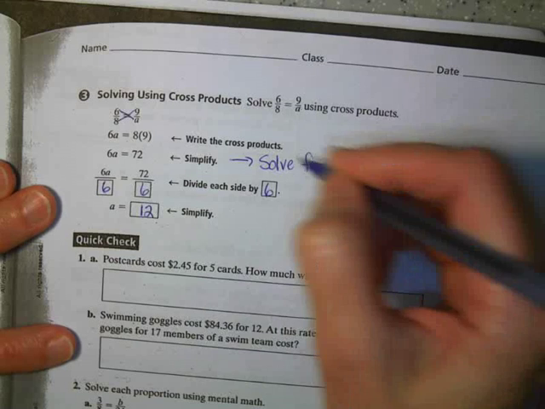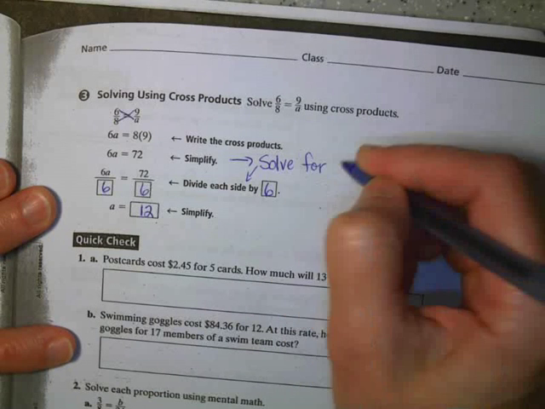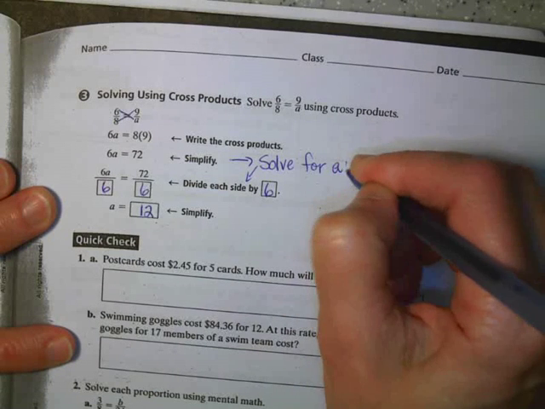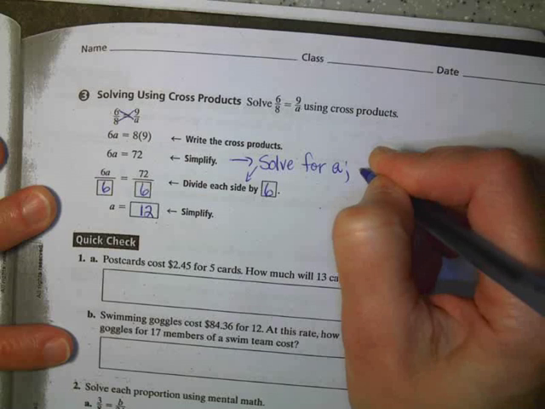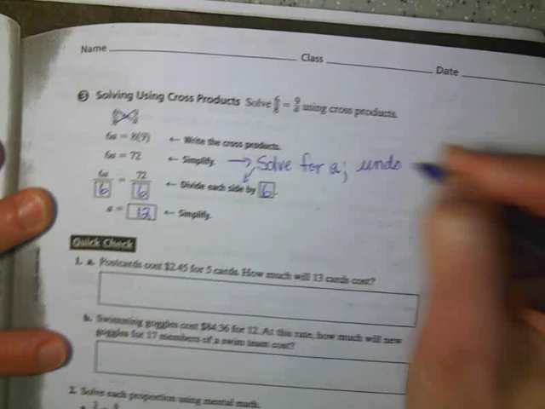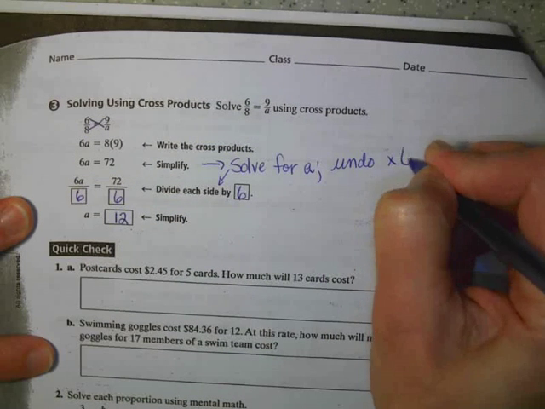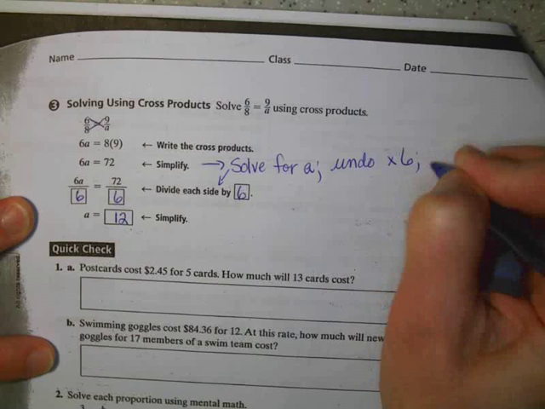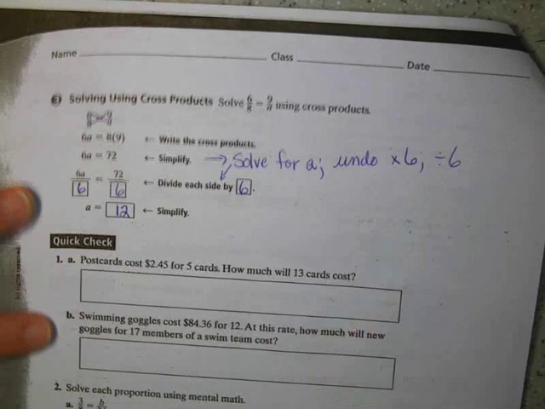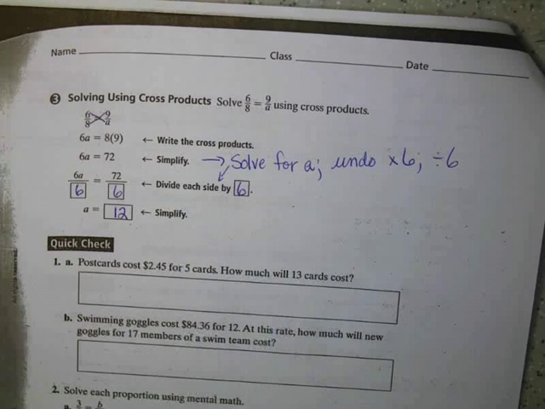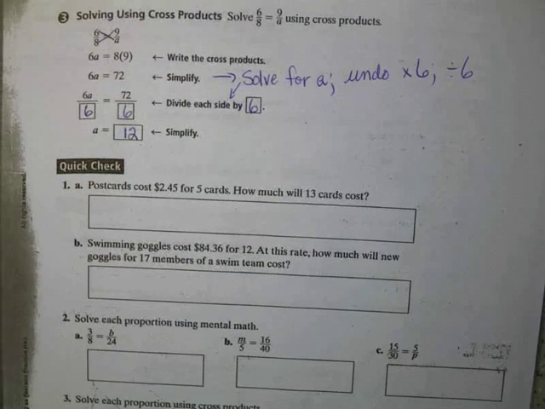So again, what I'm wanting to do here in my next step basically is solve for A. I'm going to undo multiplication by 6. So that means I'm going to divide by 6 each side. So back to solving equations that we worked on a little bit earlier.